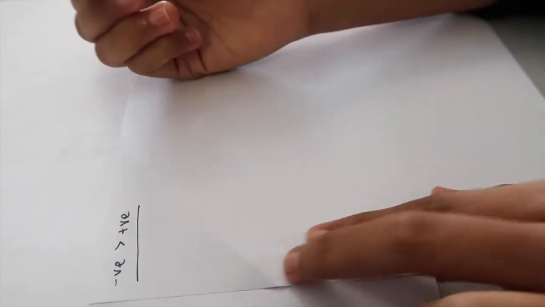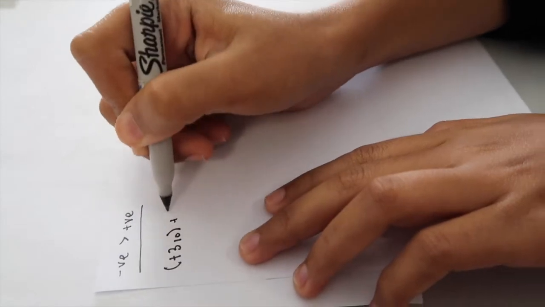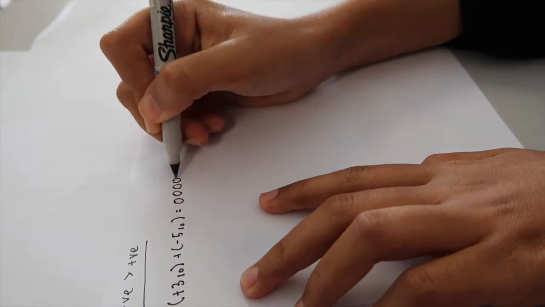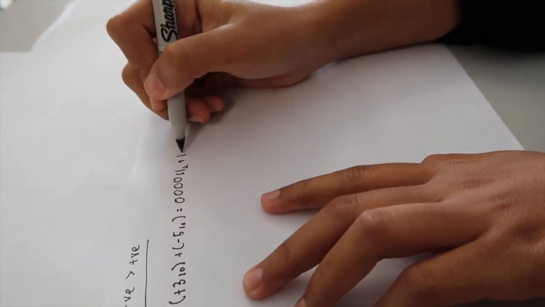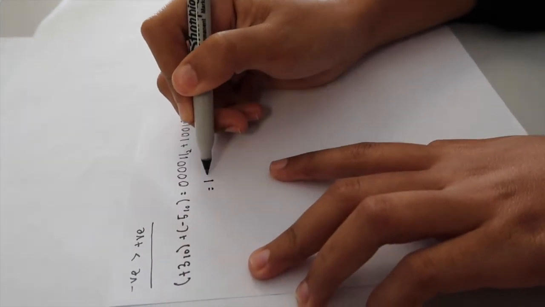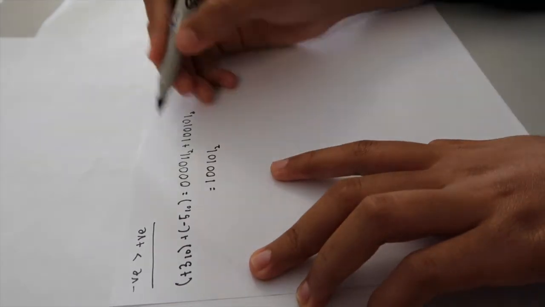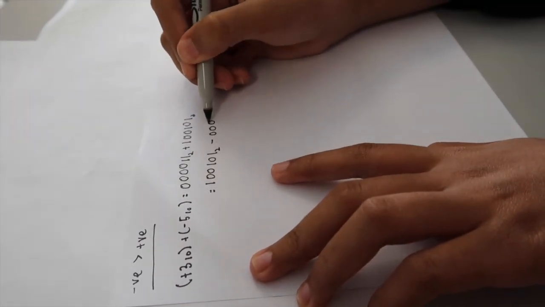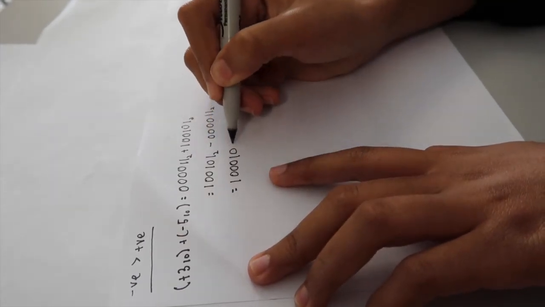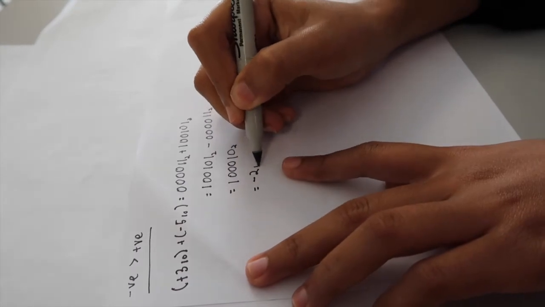For the second case, where the negative number is greater than the positive number, we have to subtract the positive number from the negative number. The example is positive 3 base 10 plus negative 5 base 10. Change it into binary: 0, 0, 0, 0, 1, 1 base 2 plus 1, 0, 0, 1, 0, 1 base 2. And then 1, 0, 0, 1, 0, 1 base 2 minus 0, 0, 0, 1, 1 base 2. So we will get 1, 0, 0, 0, 1, 0 base 2, which is negative 2 base 10.